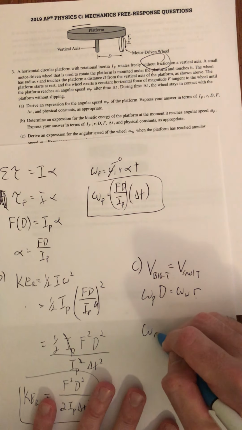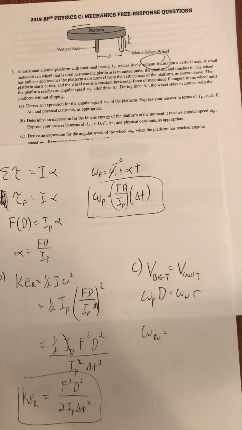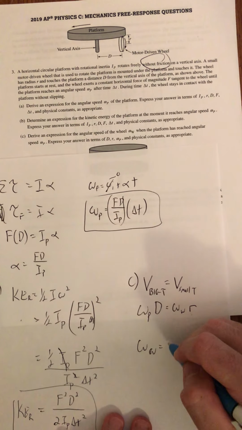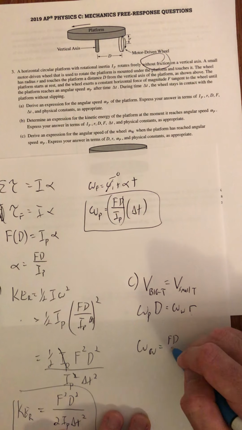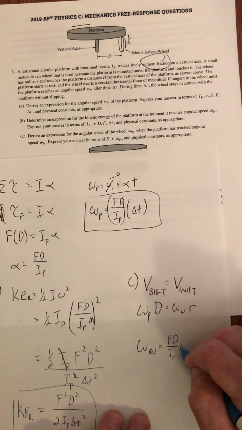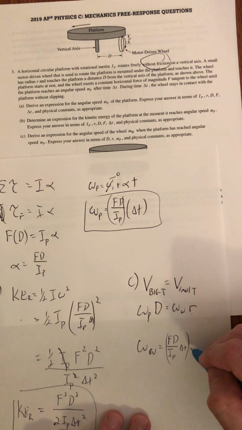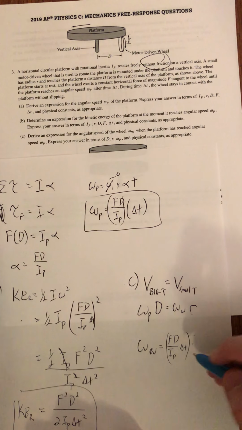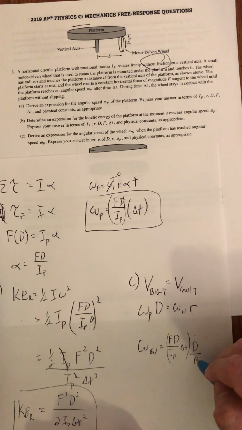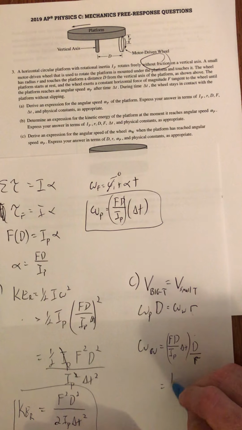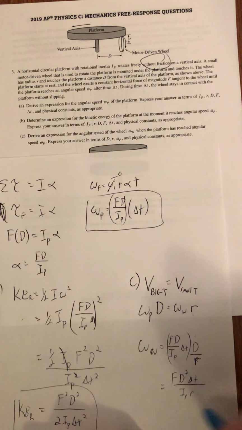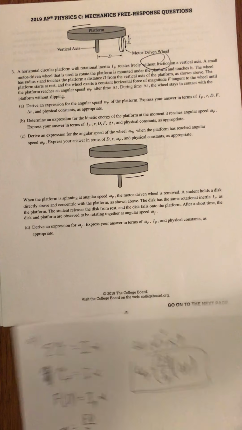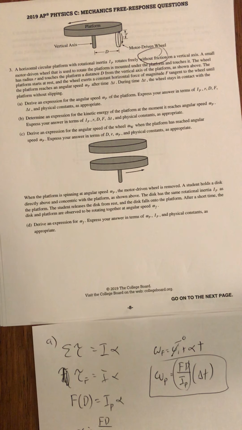So omega W then is omega P, which we have as FD over IP delta t, times d, divided by little r. And just to neaten that up, F d squared delta t over IP little r. Boom.